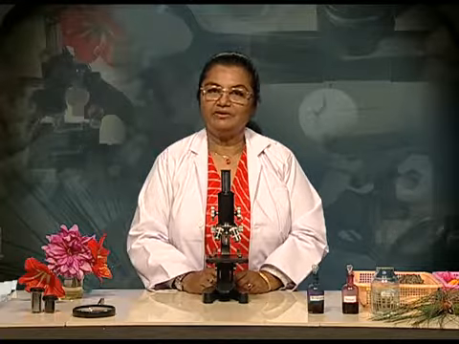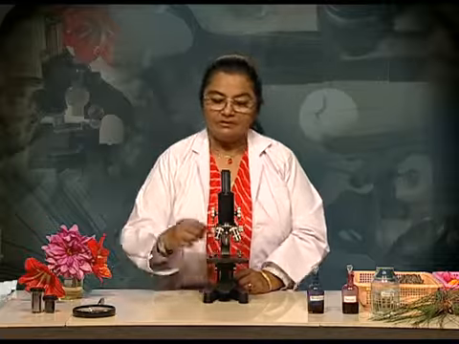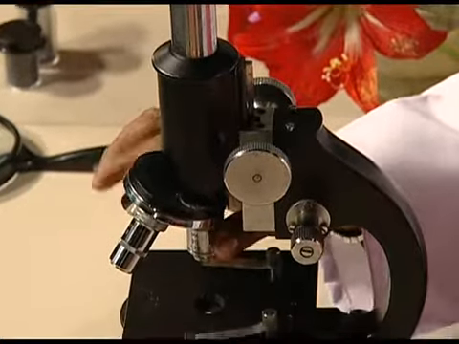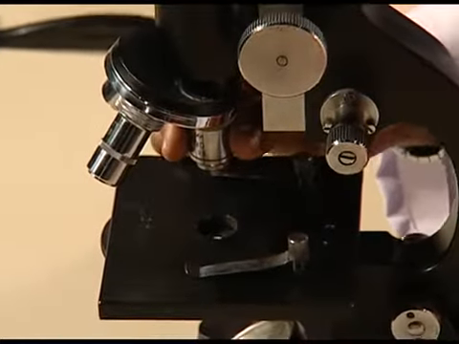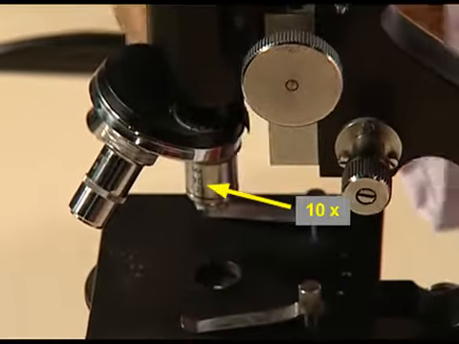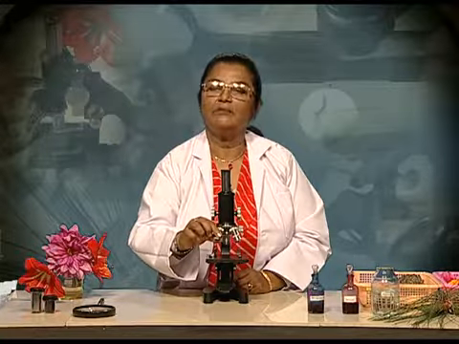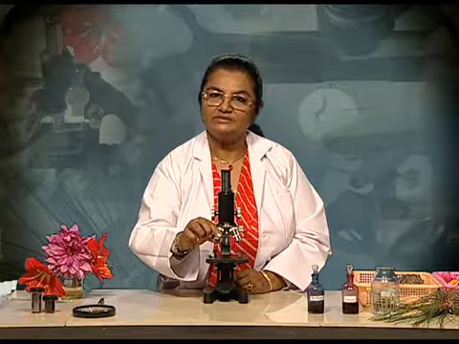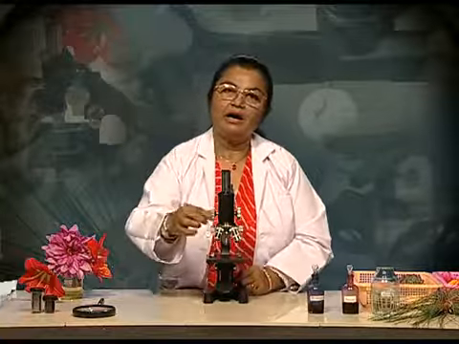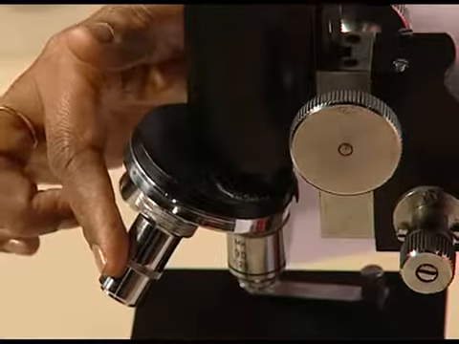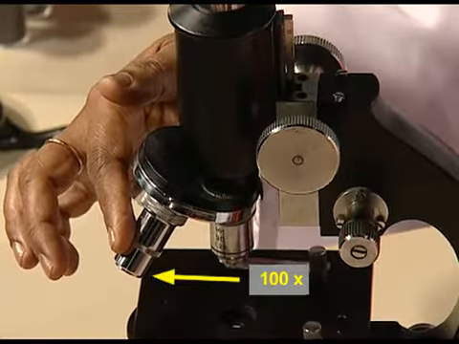They are generally of three powers. The low power, which gives magnification of 10 times, therefore it is labeled as 10x. The medium lens power, which gives a magnification up to 40 times, therefore it is labeled as 40x. And the high power objective lens, which gives a magnification up to 100 times.